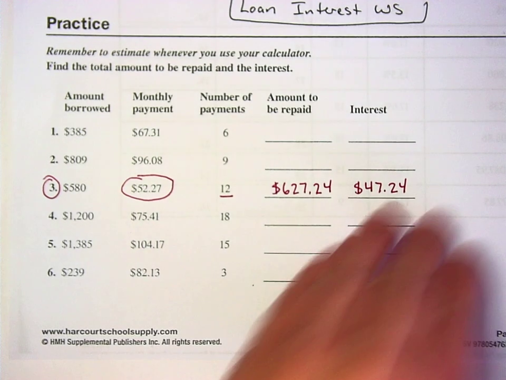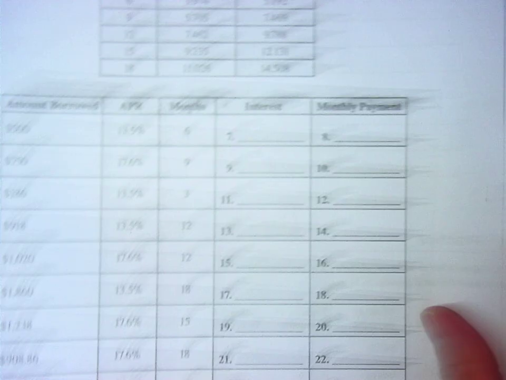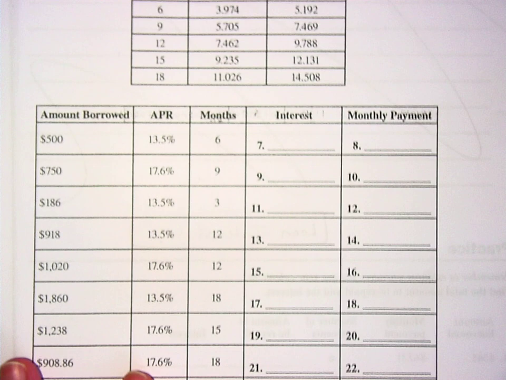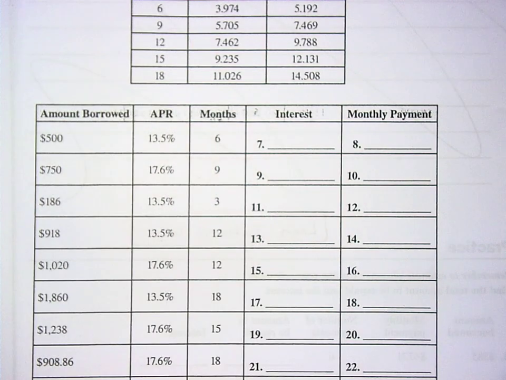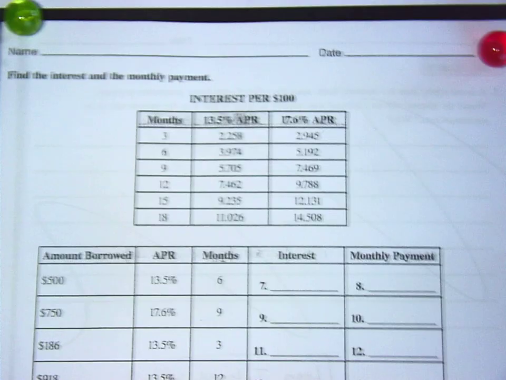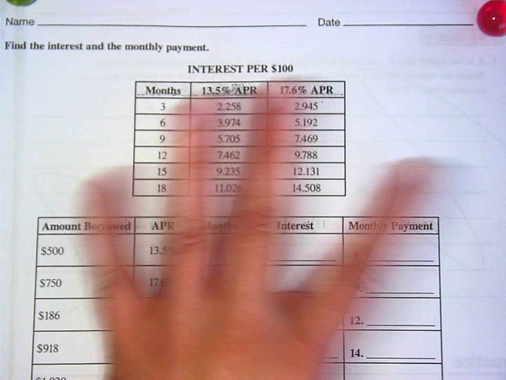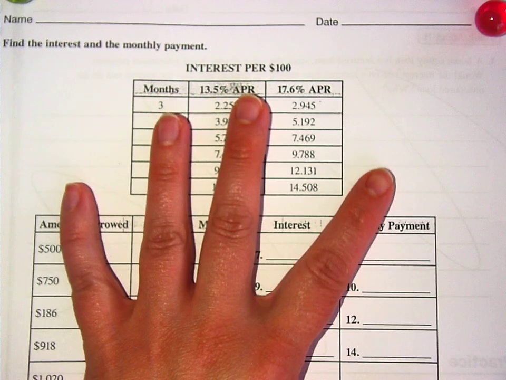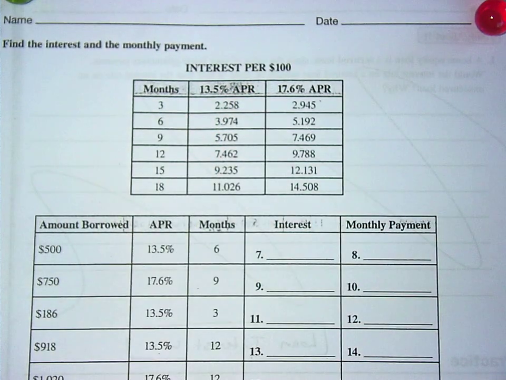Okay, flip it over. Now, this is a bank sheet that was created by people who know statistics and calculus. They make tables for bankers to use, which tell you the interest per $100 that you have to pay.